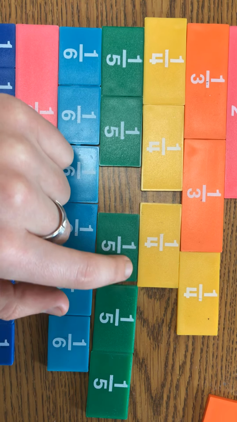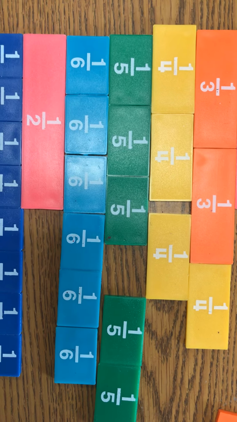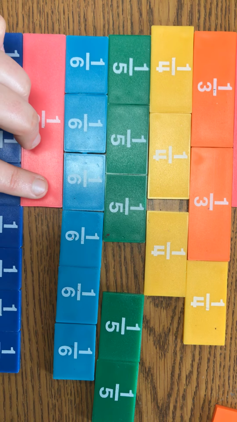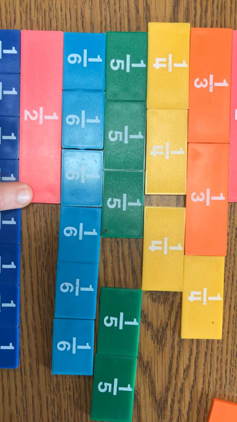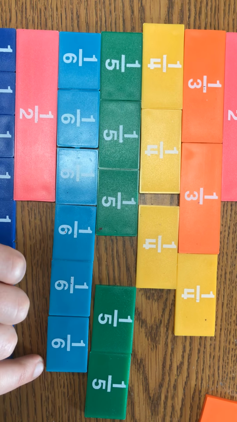As soon as I put another fifth there, it's now greater than a half. So now I have 3/5 compared to 1/2, but it's still closer to a half than it would be to 1 over here.